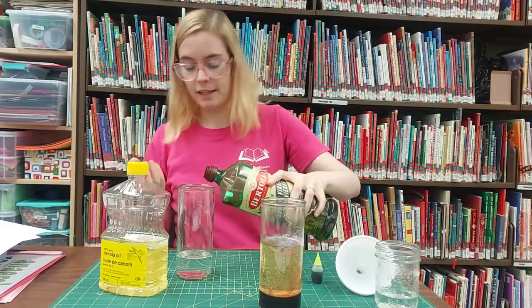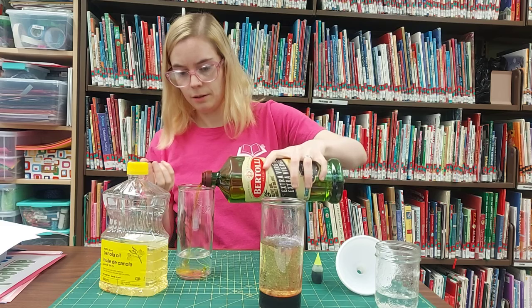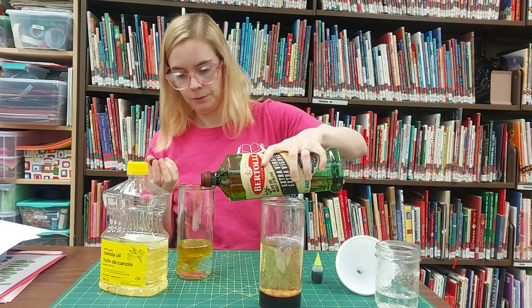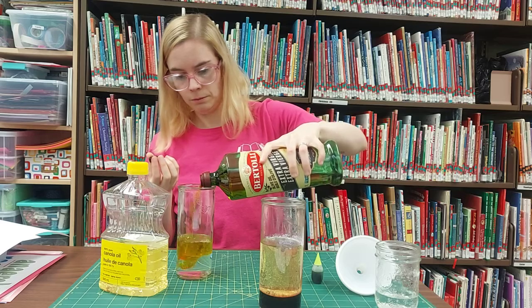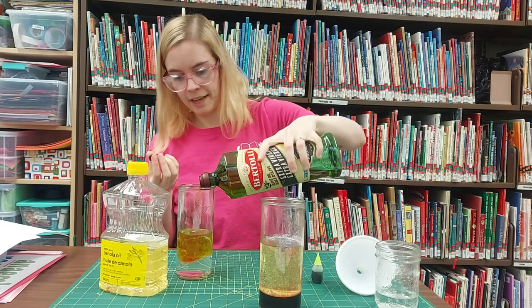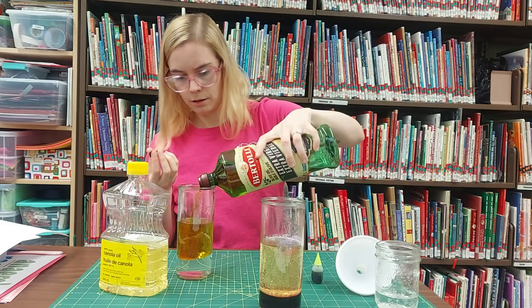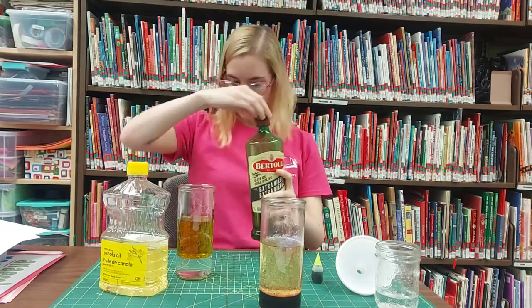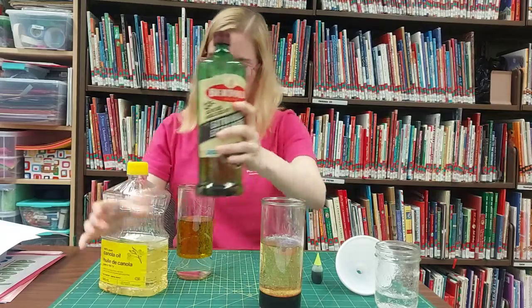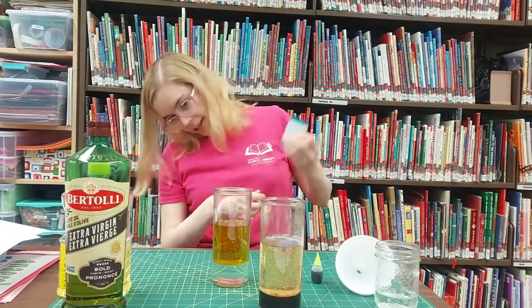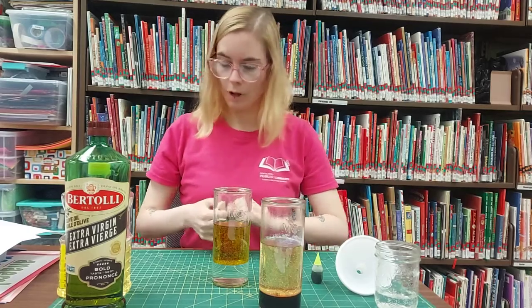And let's see if anything different happens. So we want to add in a fair bit of that olive oil. There we go. My ratio is about 1 to 2 parts there. That's okay. All right.